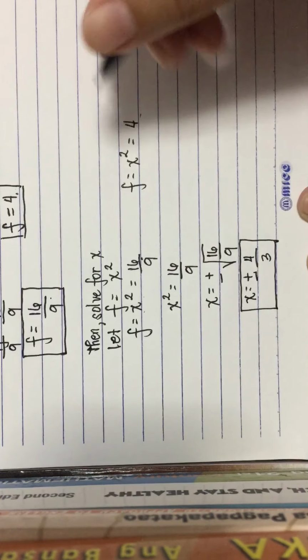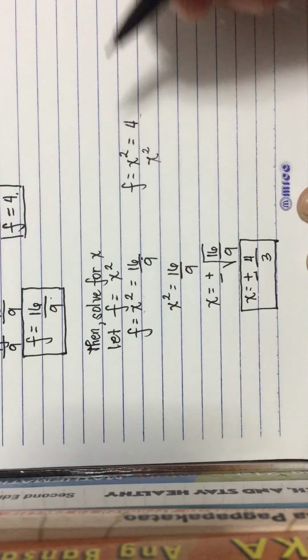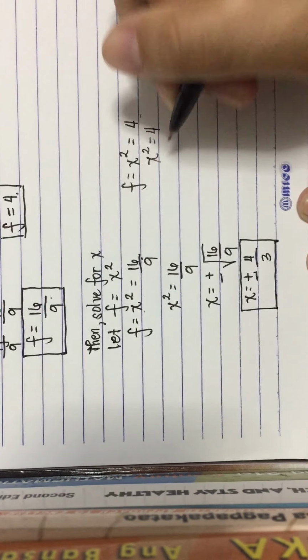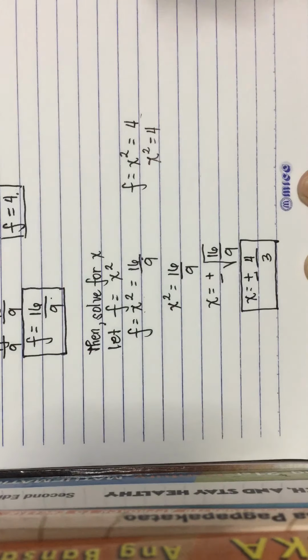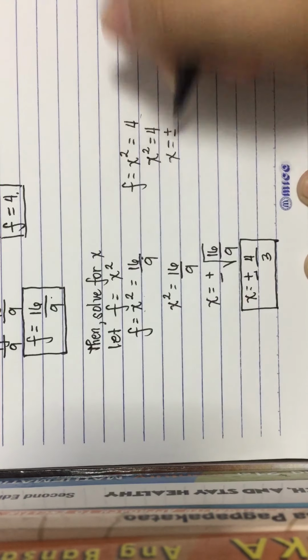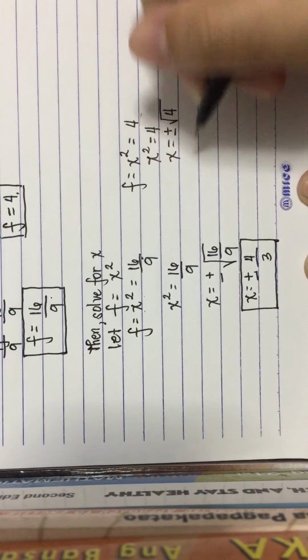While the other one, instead of writing again f equals 4, we can write it down as x squared equals 4. Then again, by using square root property, we have x is equal to positive or negative square root of 4.